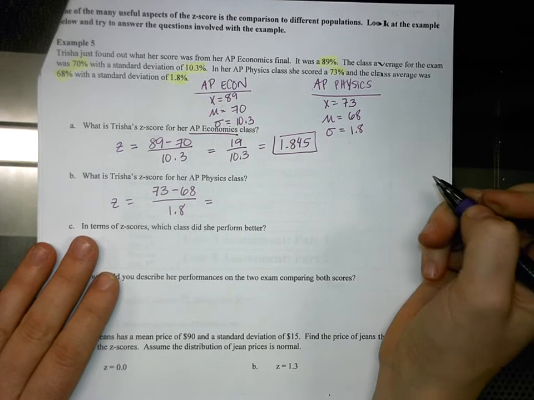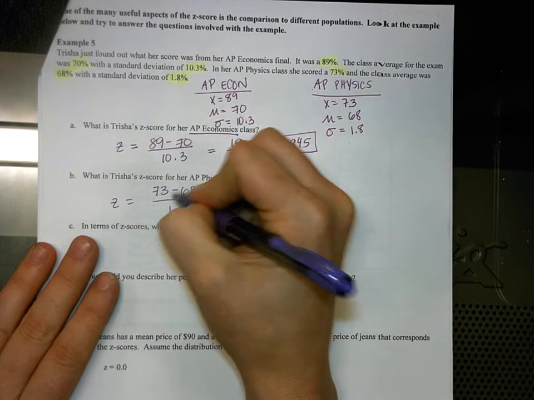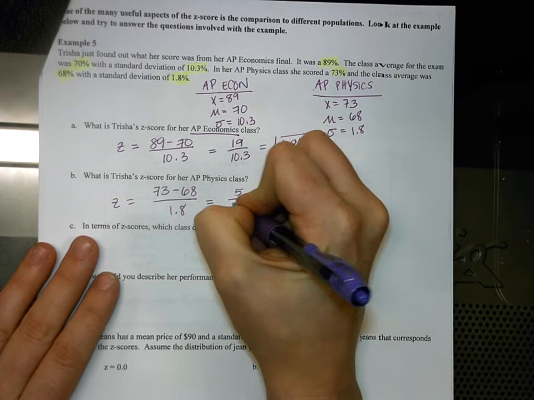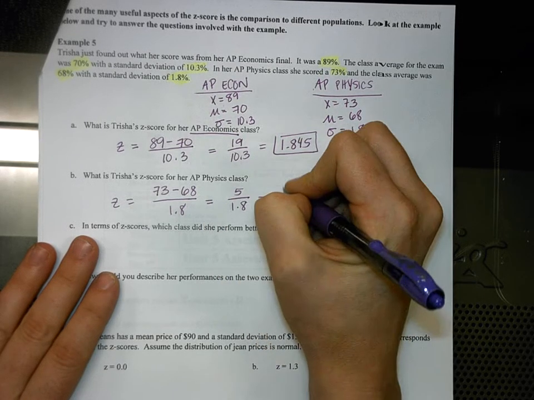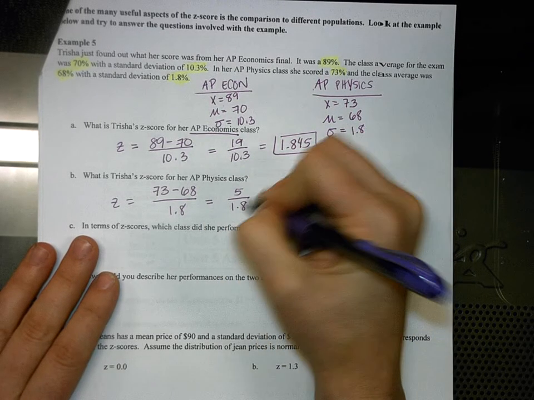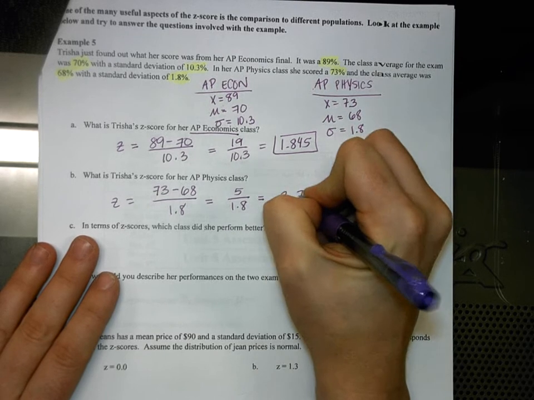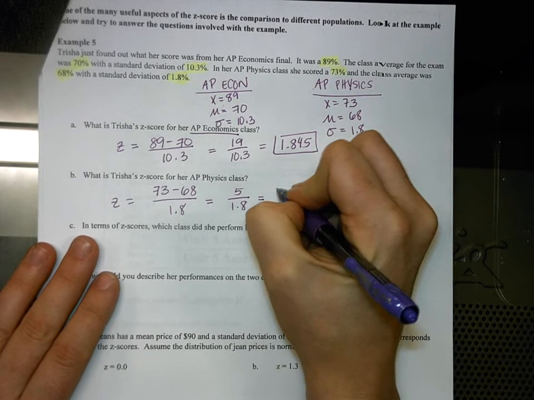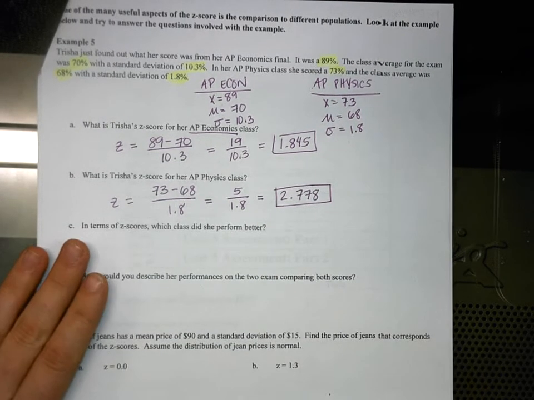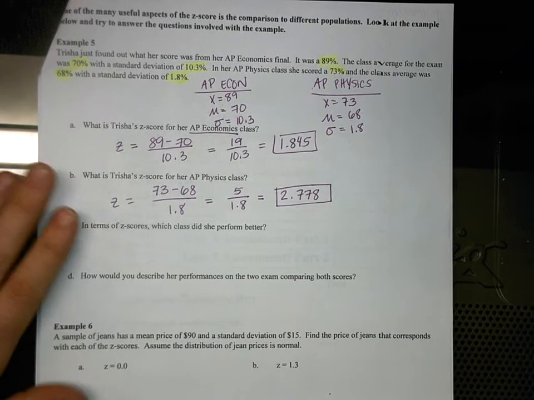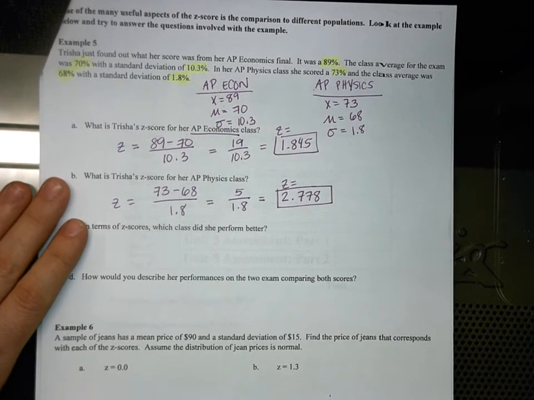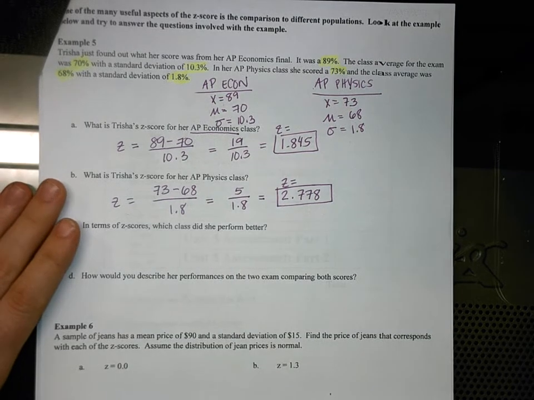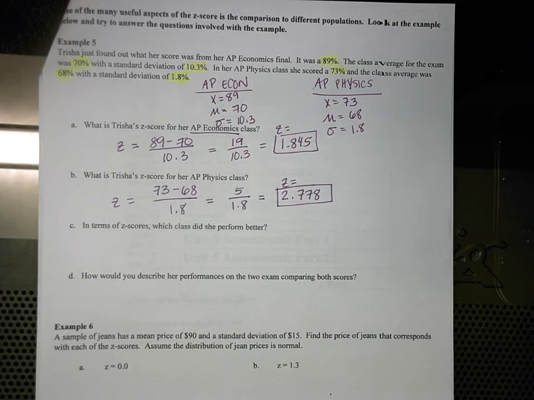So 73 minus 68 is 5 over 1.8. Her z-score, 5 divided by 1.8, is 2.778. Those are both equal to z. That just means how many standard deviations she is away from the mean.